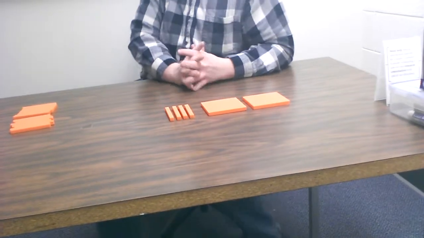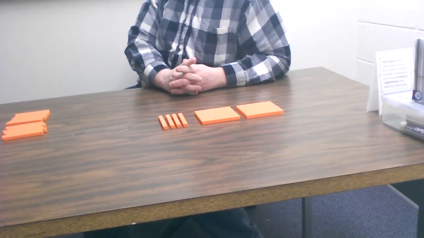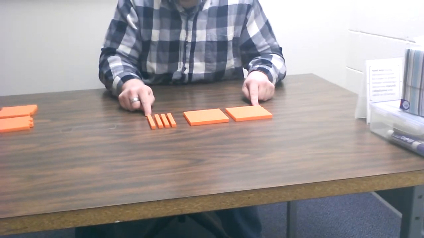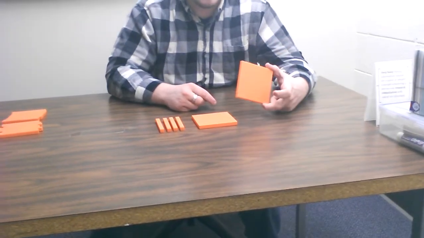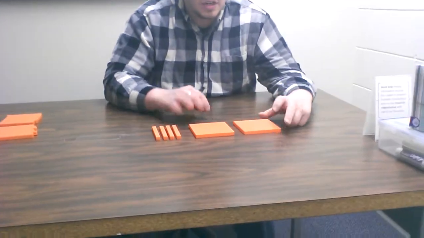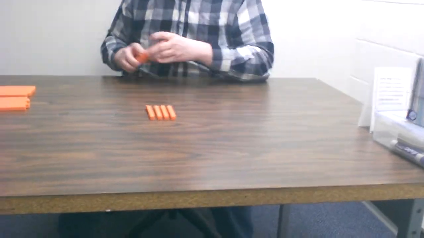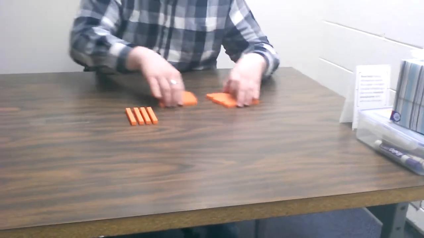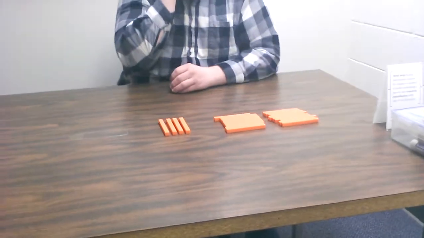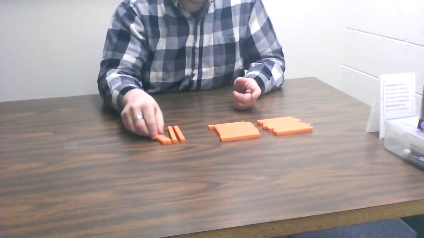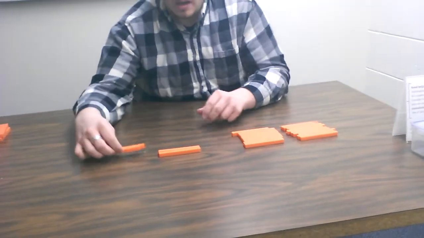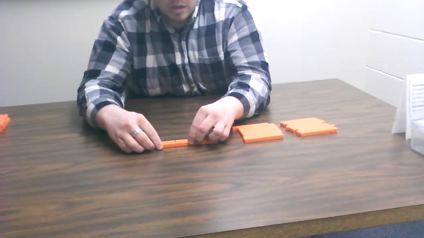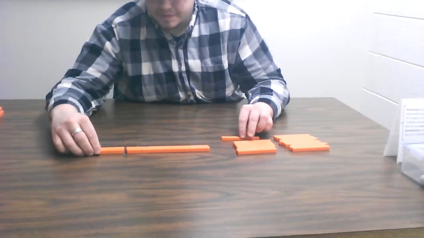Alright, the next equation we're going to go ahead and do is division, and we're going to take 2.4 divided by 0.2. Now since flats can be broken down into 0.2 rows, we're going to trade these in for longs. So now I will have 10 longs. And now I'm going to turn them to the side since we can't have anything bigger than 0.2 on the side. And then I'm going to make my square.